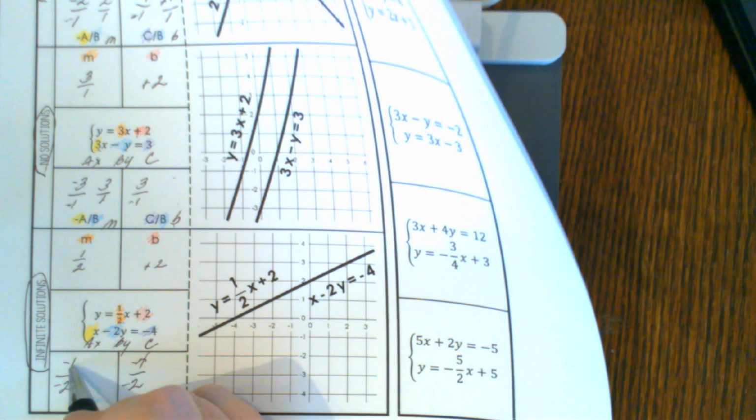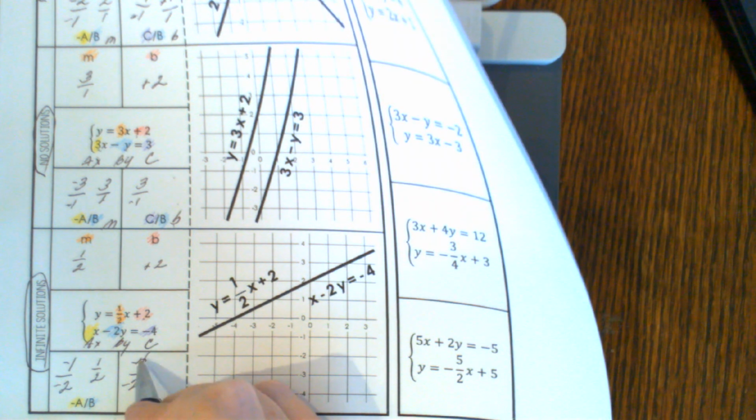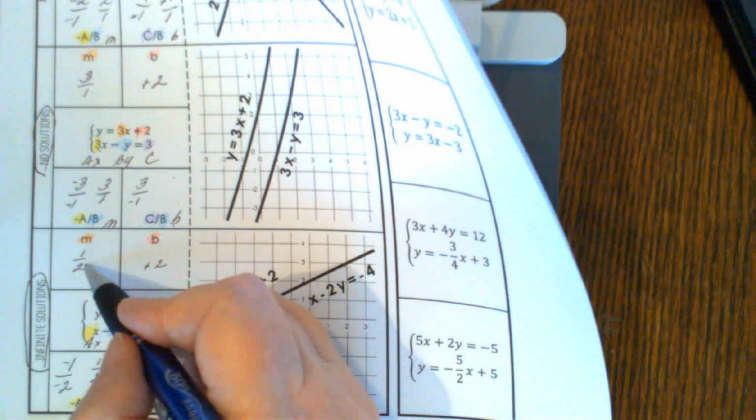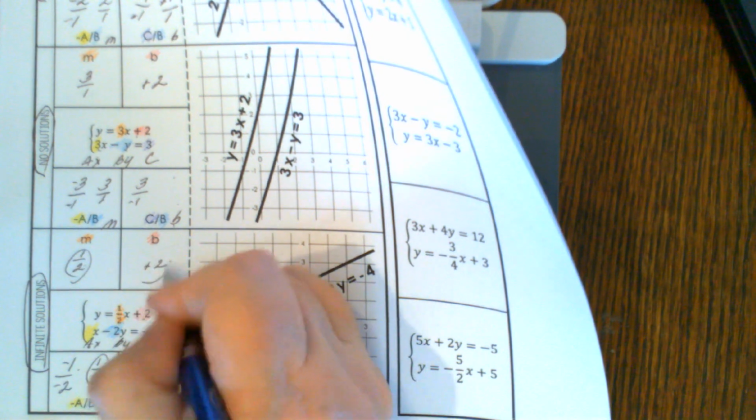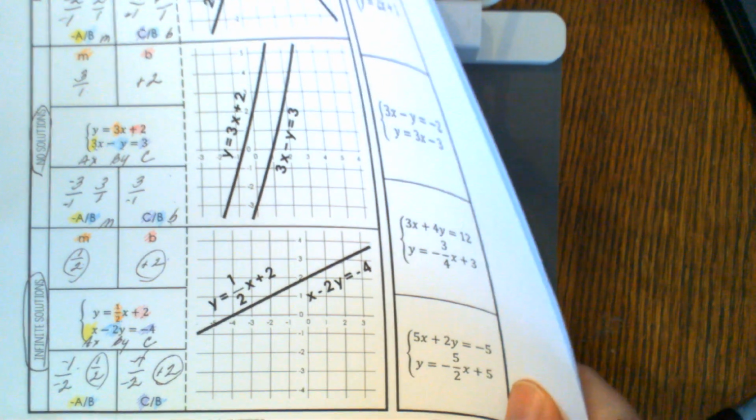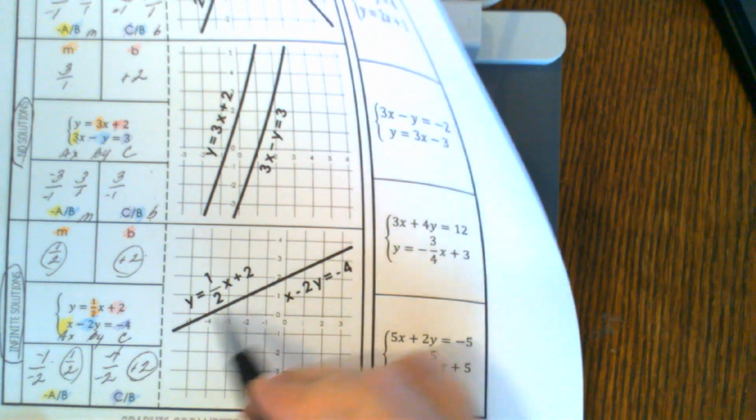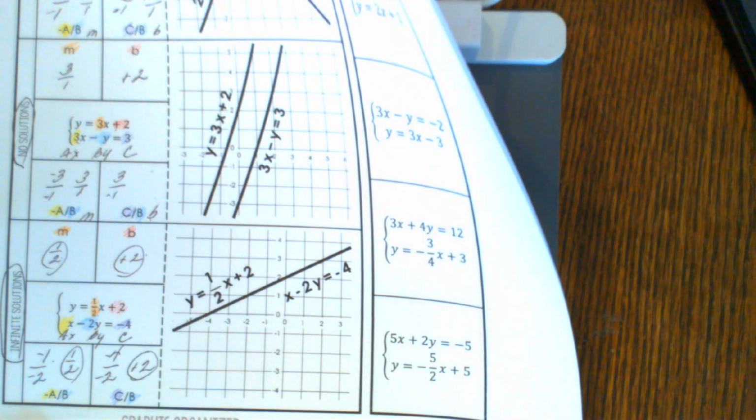If we divide negative by negative, it becomes positive. So this becomes half, and 4 divided by 2 is 2, but negative divided by negative becomes the positive 2. Notice these are the exact same. This is the same as this. So you have infinite solutions because they're all on the same line.